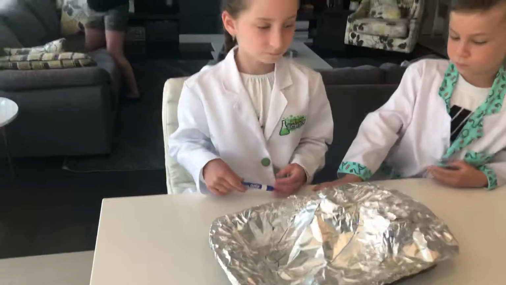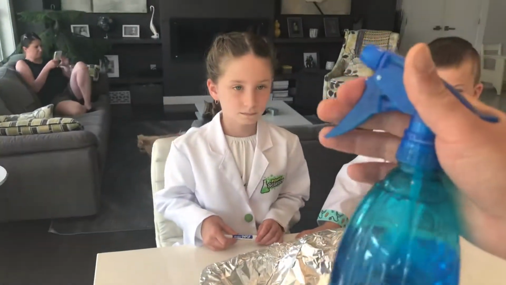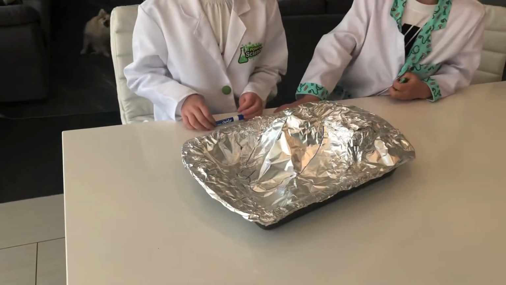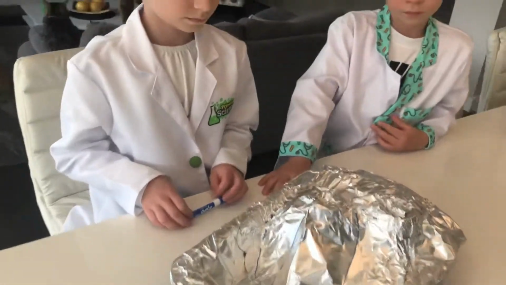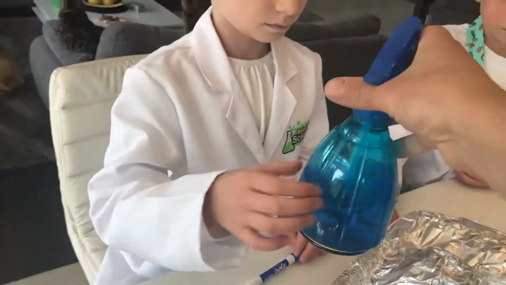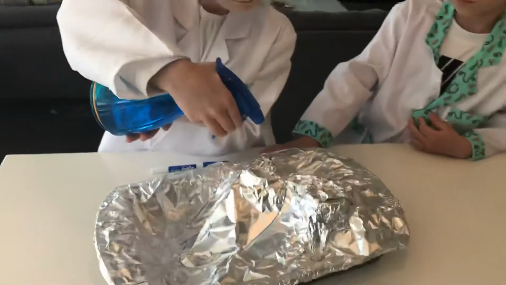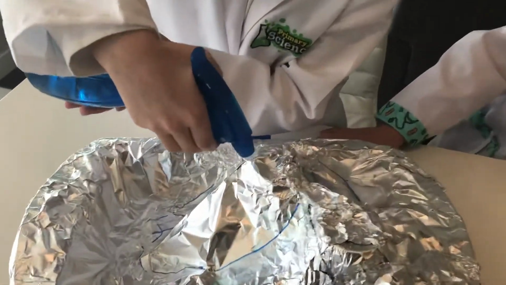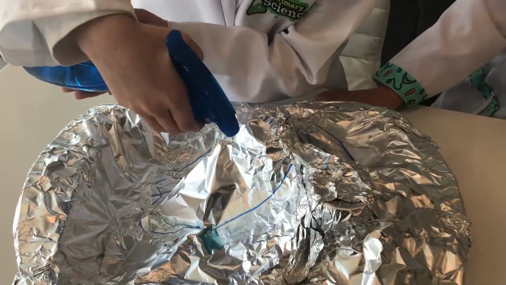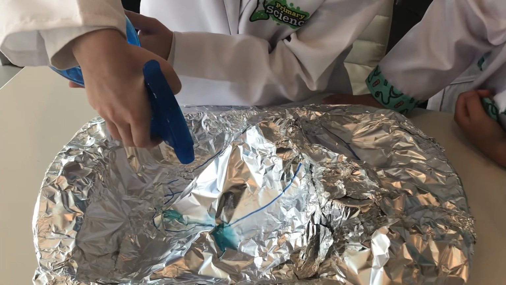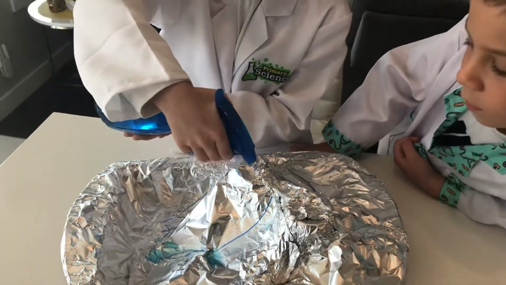Mm-hmm. So what we're gonna do is I'm gonna take this spray bottle, and we're just gonna simulate it raining. All right, so if Naya holds this right above and maybe just sprays right on top, and we'll spray over a bit, and maybe I'll help in a bit too. So she's just gonna keep spraying for a while, and we'll see where that water starts flowing and where it starts just on top of the mountains, like all over the place.